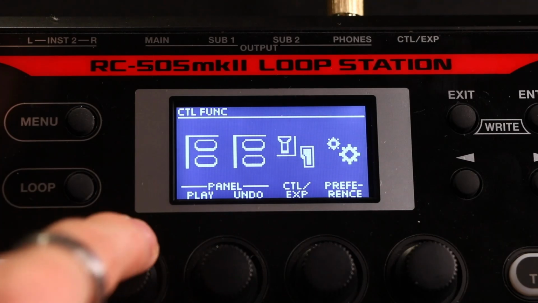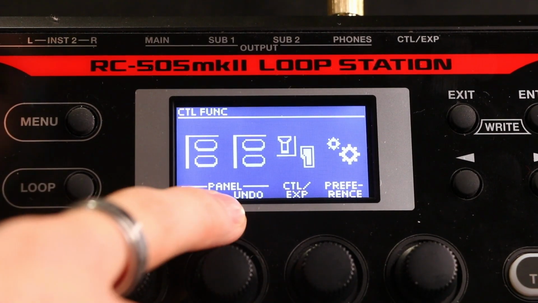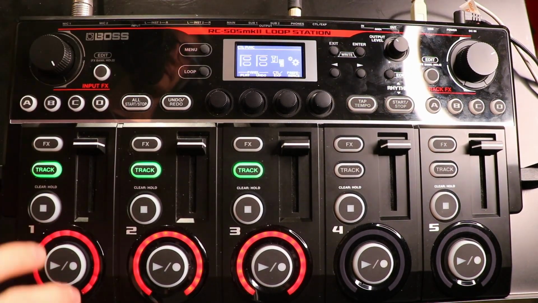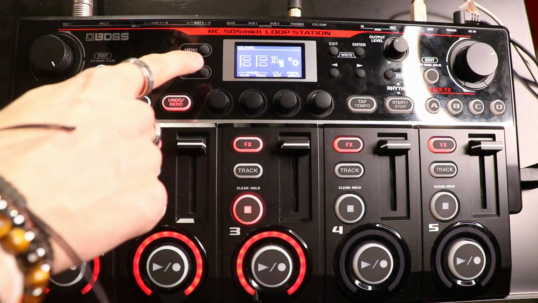So let's go back. And here you have the panel. There are two different modes for the panel, the play and the undo. Play is basically you loop by default, and undo is basically when you click undo here. So to demonstrate this, I'm gonna go in the play panel.